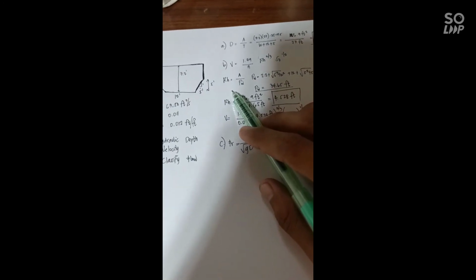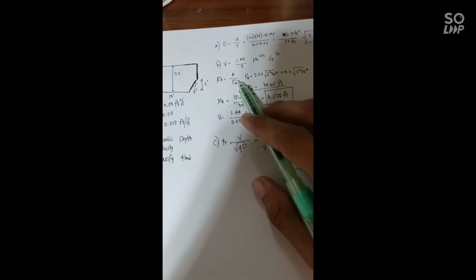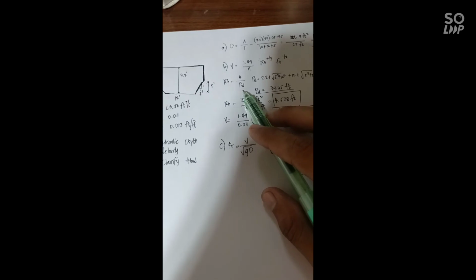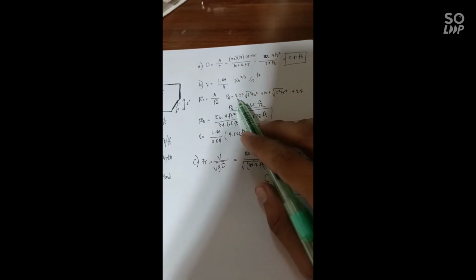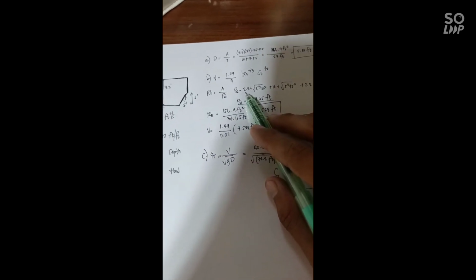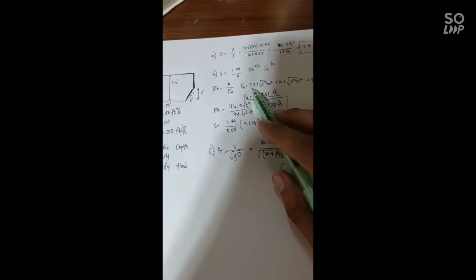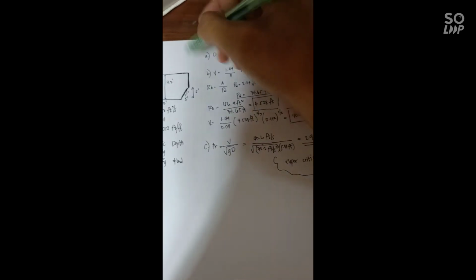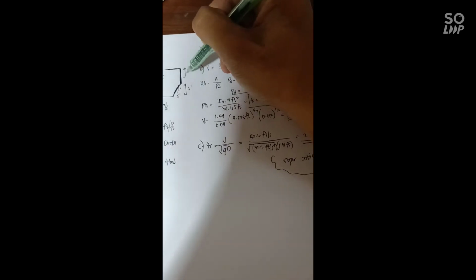The formula of the hydraulic radius is the area over the wetted perimeter. So the wetted perimeter, we know that here is 2.2.